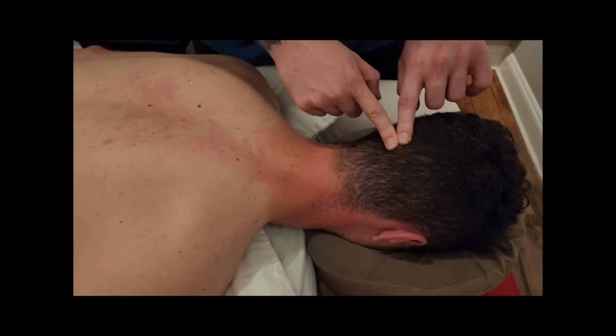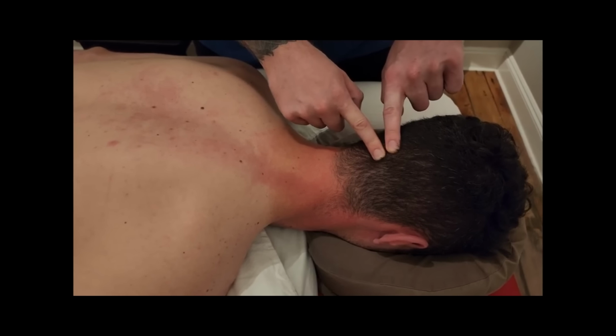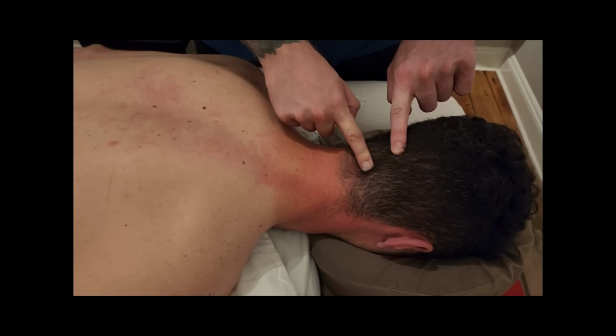So I'm going to be starting on his external occipital protuberance of the occipital bone. I'm going to run down till I drop off.